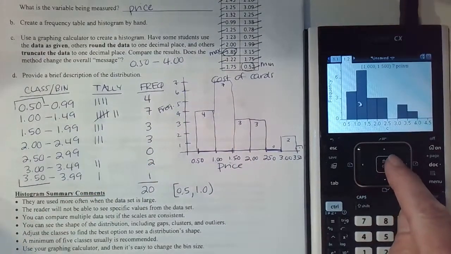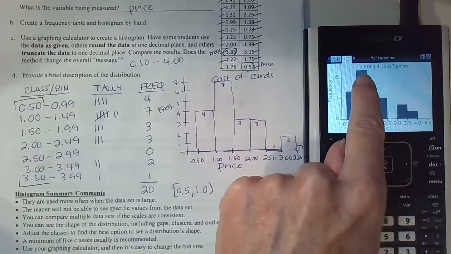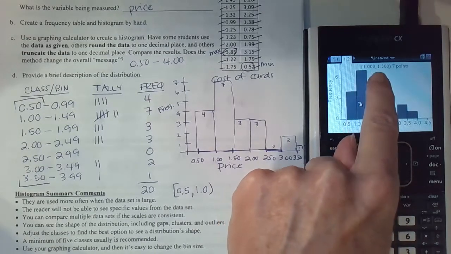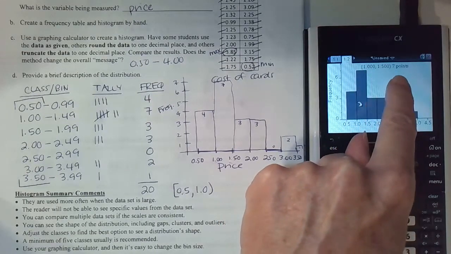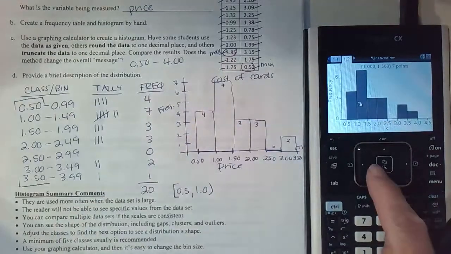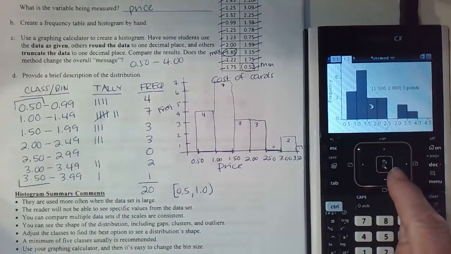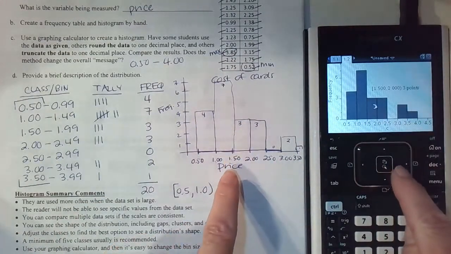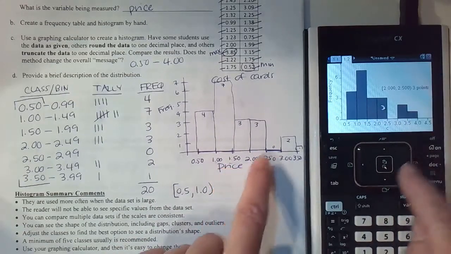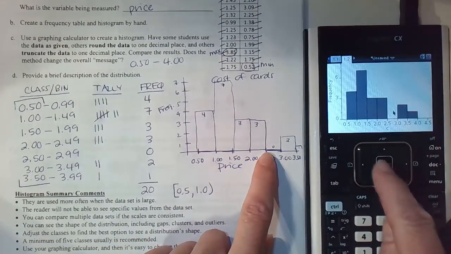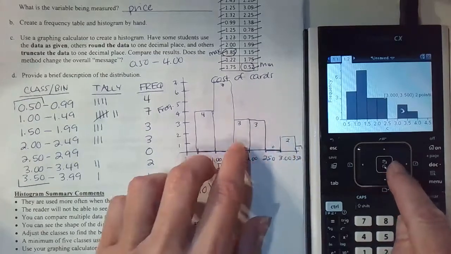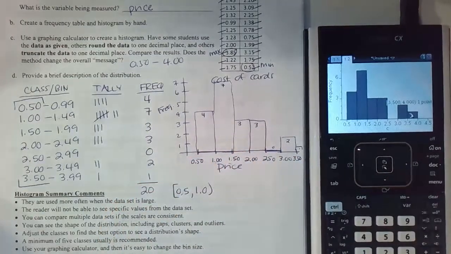Scroll over to the next one. We're going from $1, now the dollar's included, up to $1.50. 7. Yup, that matches ours. 3. There's a blank, there's a 2, and a 1.